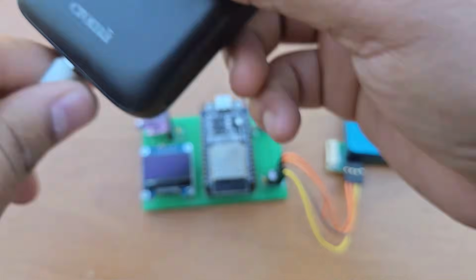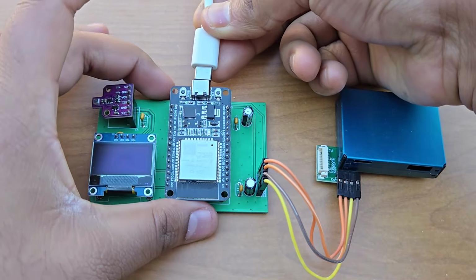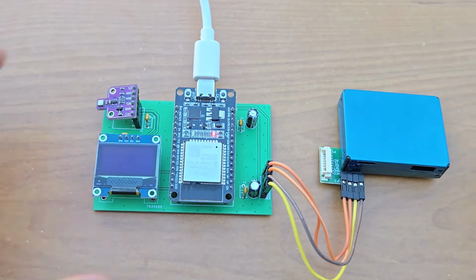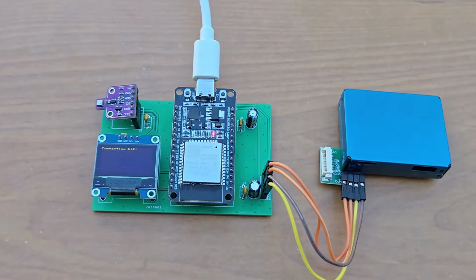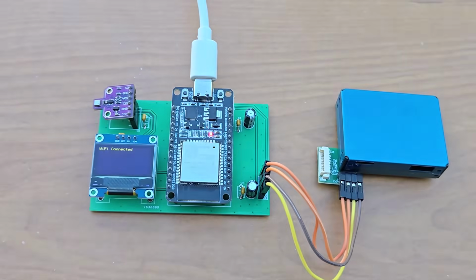To test the entire board, I plugged in a USB-C cable and the red LED turned on and the ESP32 turned on, showing everything is good. Now, let's move on to the coding part.